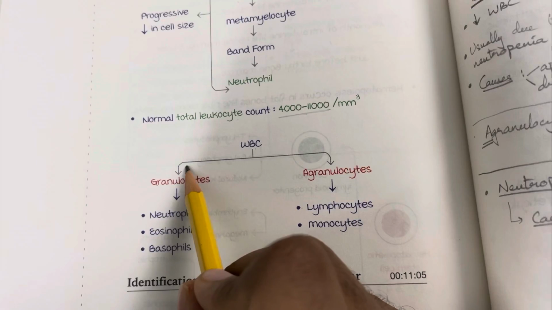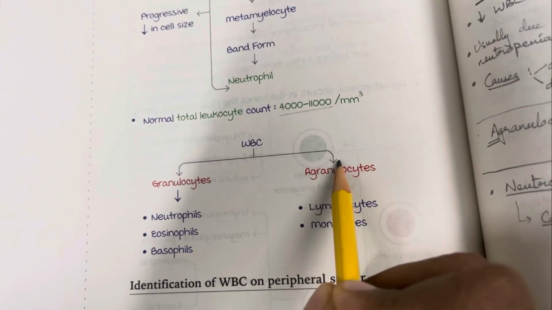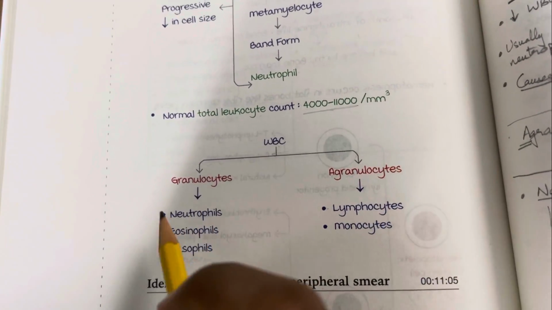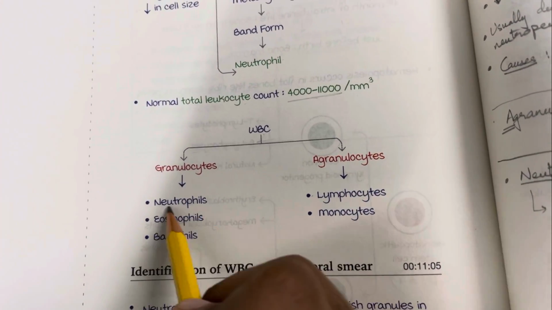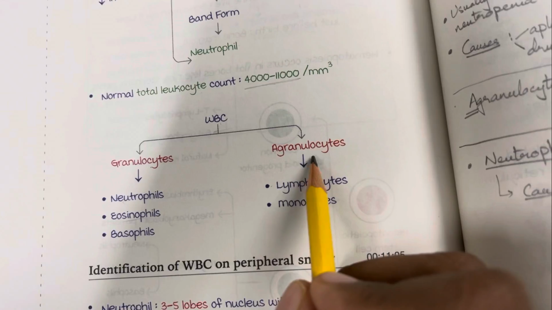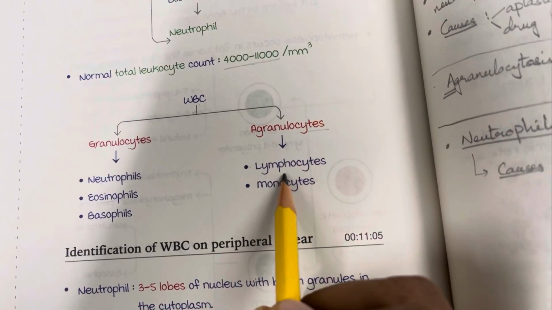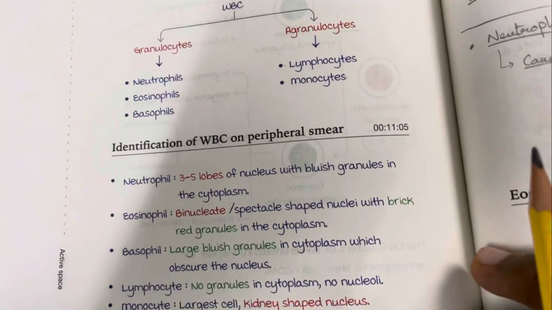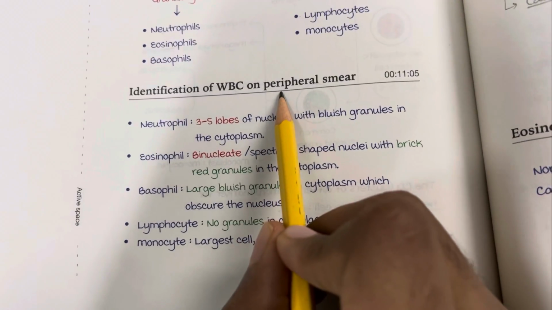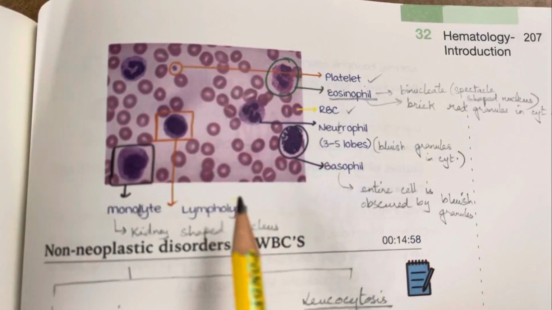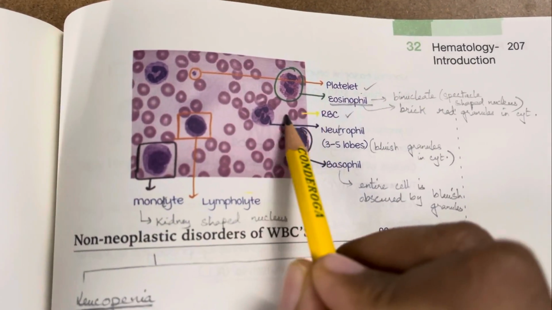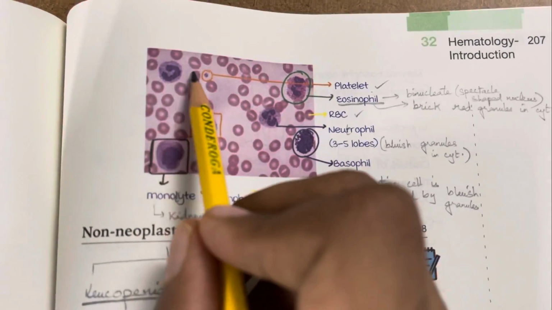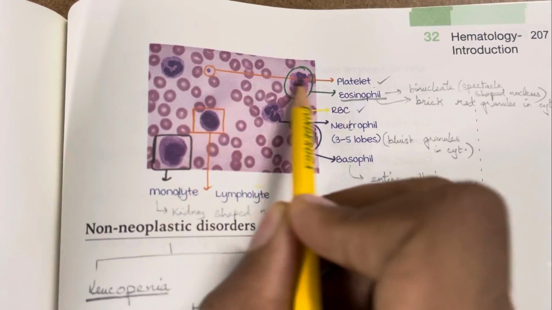So WBCs can be classified into granulocytes and agranulocytes. The trick to remember is BANG, so B-E-N-G. So basophils, eosinophils, and neutrophils are granulocytes. They have granules in the cytoplasm, whereas agranulocytes are lymphocytes and monocytes. So how do you identify WBC on a peripheral smear? If you take a look at this peripheral smear, you can easily identify the RBCs, and you can easily identify the cellular fragments, platelets.